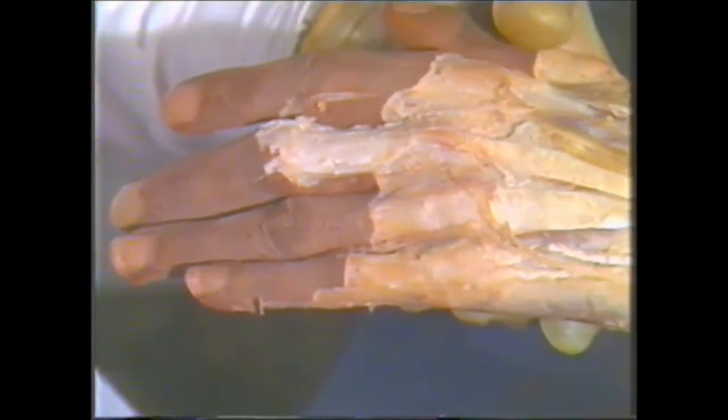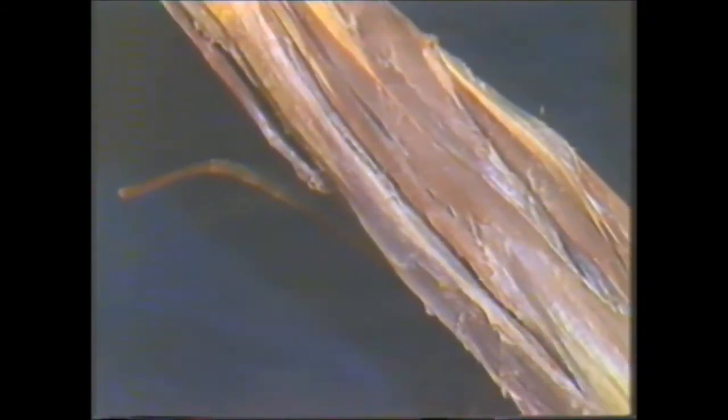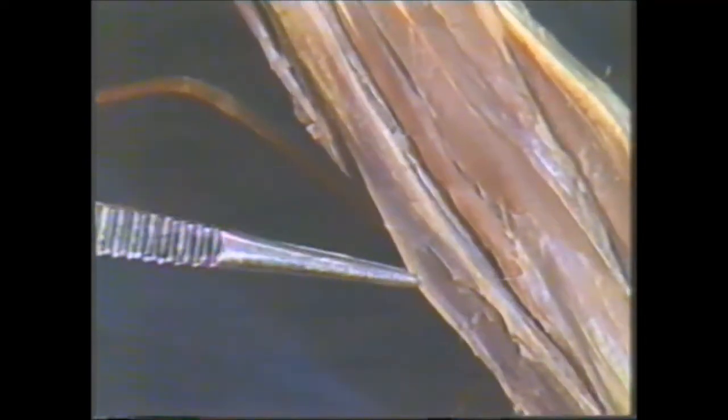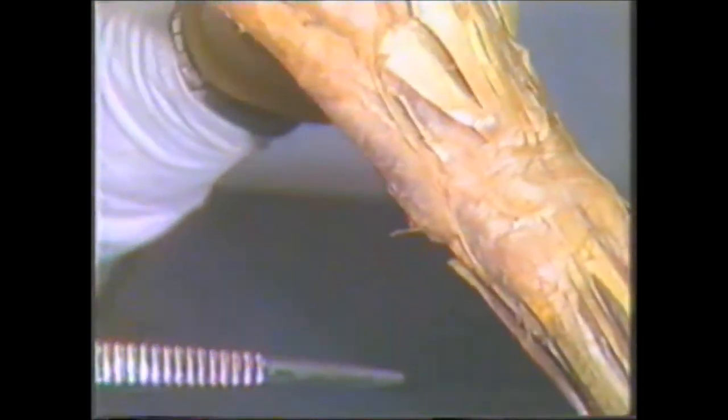This is the extensor carpi ulnaris muscle. It arises from the common extensor origin and extends along the ulna, to which it is attached by an aponeurosis, and it is inserted into the base of the fifth metacarpal. Notice that the posterior border of the ulna separates the extensor carpi ulnaris from the flexor carpi ulnaris.